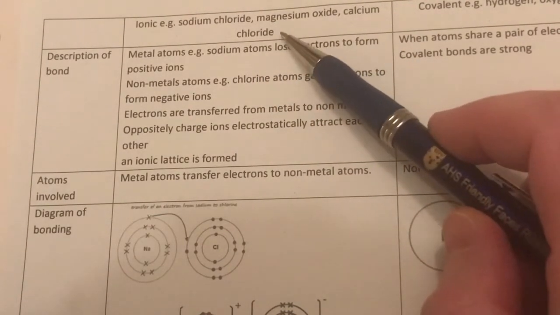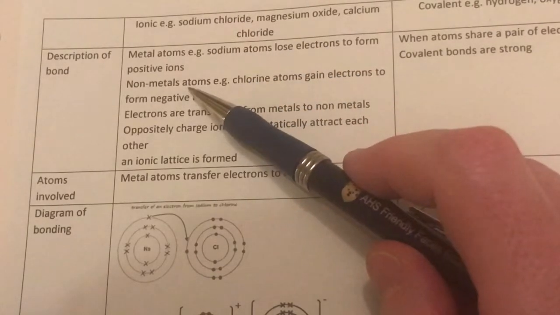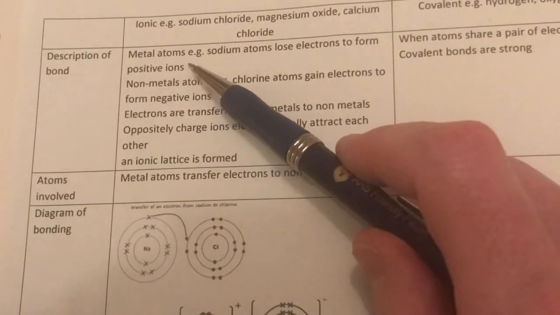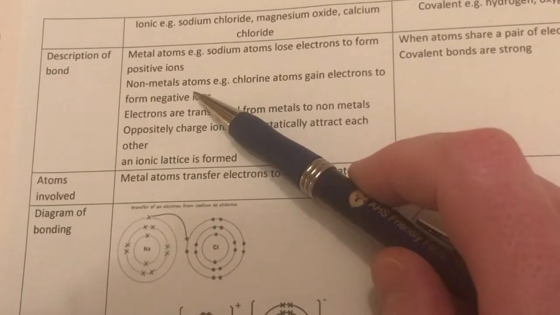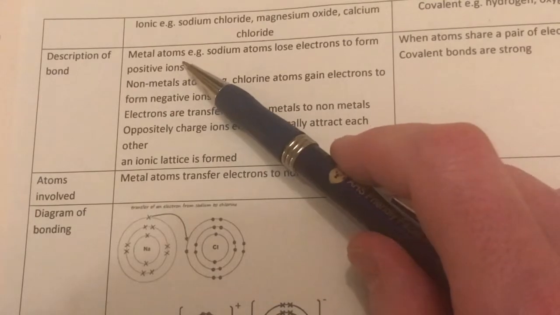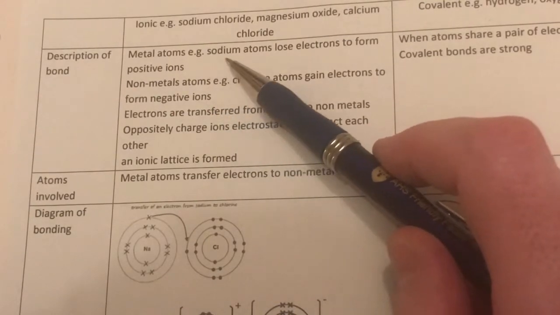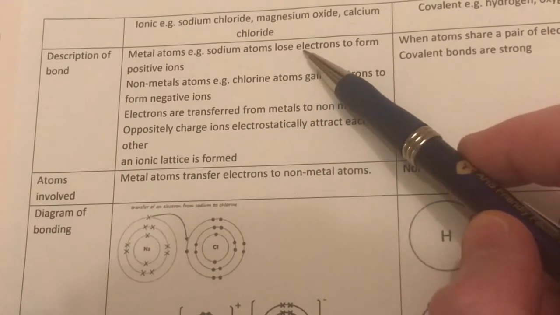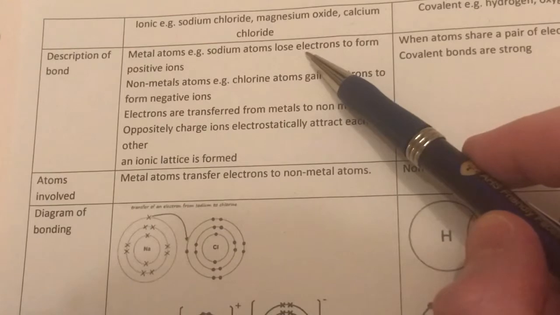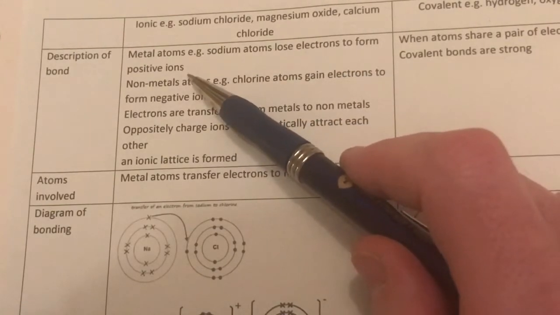We have to remember that ionic bonding involves a reaction between metal atoms and non-metal atoms. Metal atoms are on the left of the periodic table, non-metal atoms on the right. And we must remember that metal atoms are looking to lose electrons. So here's an example where sodium is going to lose its electrons. If you lose electrons that have a negative charge, then you are going to form a positive ion.